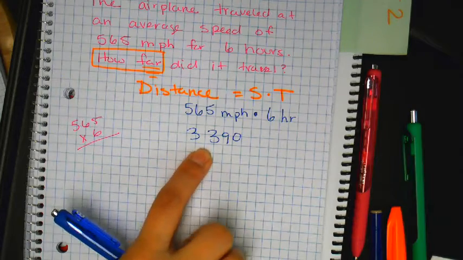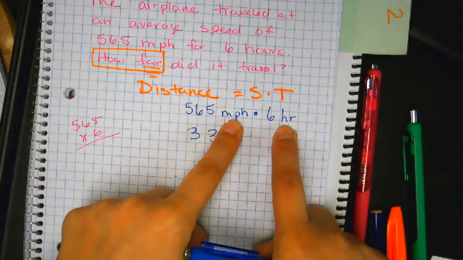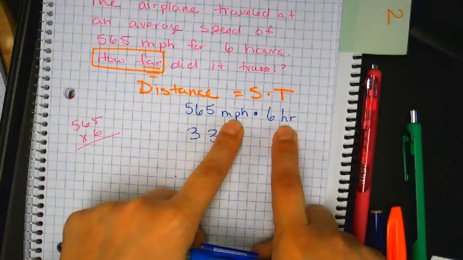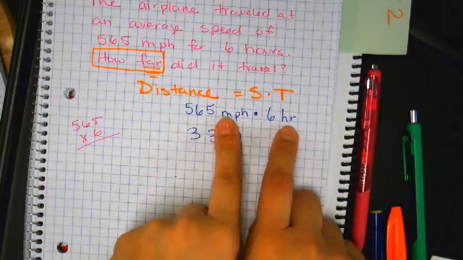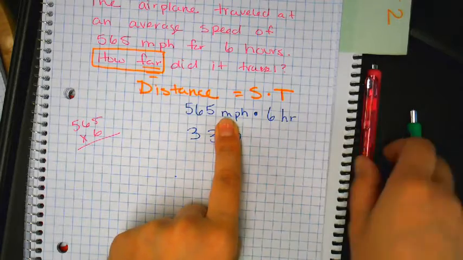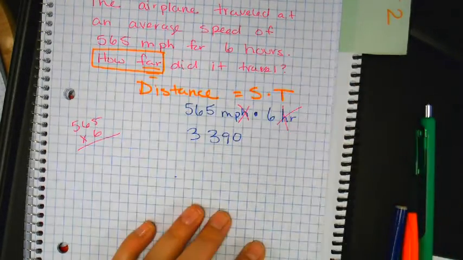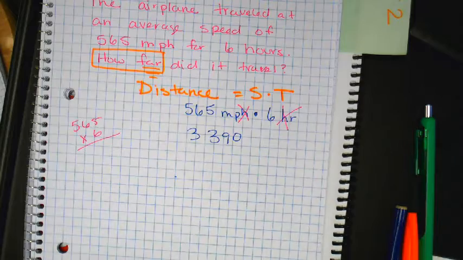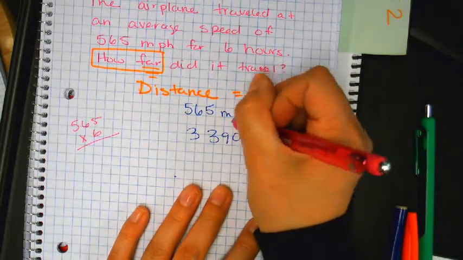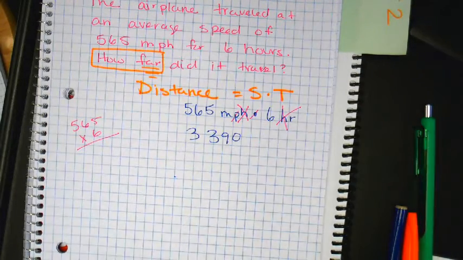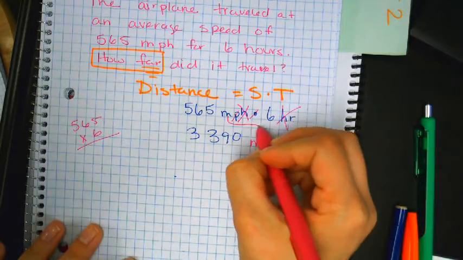Here's how you tell. You know how I made you write this down? Okay. If there's a word that repeats, you're going to cross it out. So what word repeats in this unit and this unit? Hours. The H. Okay? What word doesn't repeat? The miles. What's left over? Miles. That's your units.